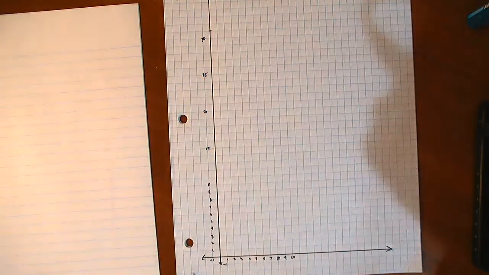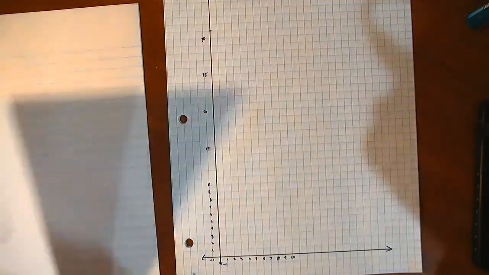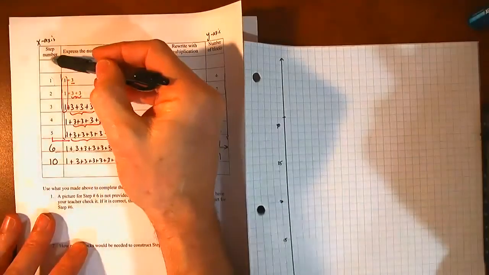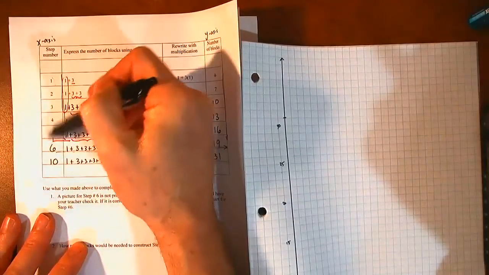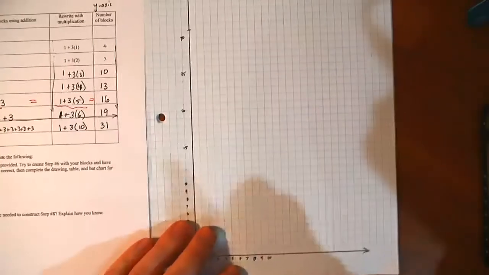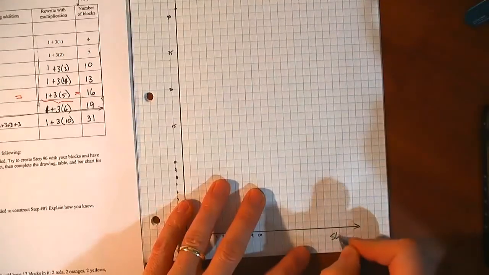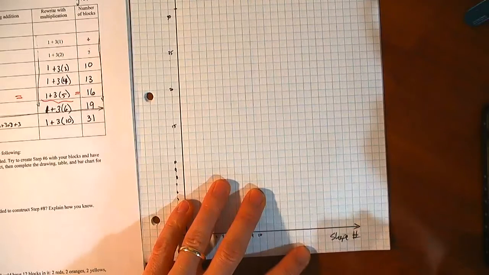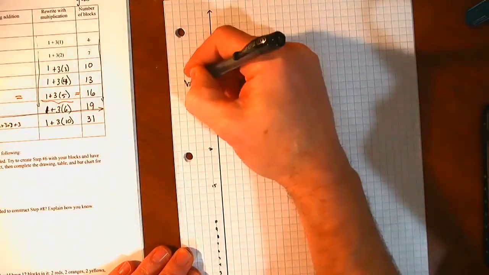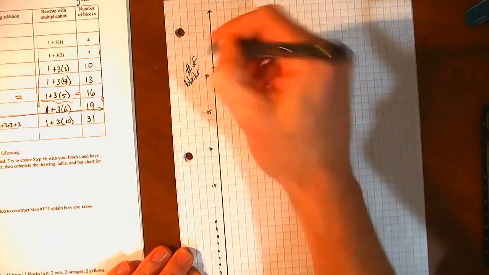Okay, so now we're ready to draw this graph. So remember what we said is the step number or the shape number. This is going to be what we're going to graph on our x-axis. The y-axis is going to be the number of blocks. So our x-axis is the shape number or the step number, whatever you want to call it. And the y-axis is the number of blocks that was in the shape.